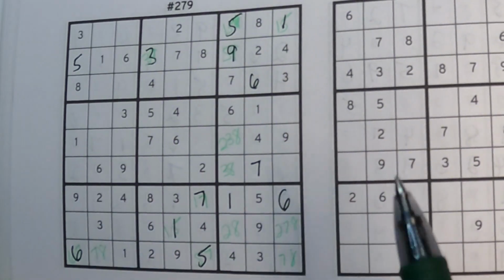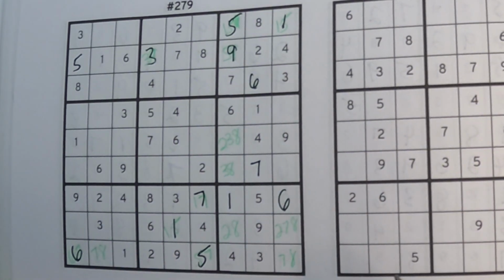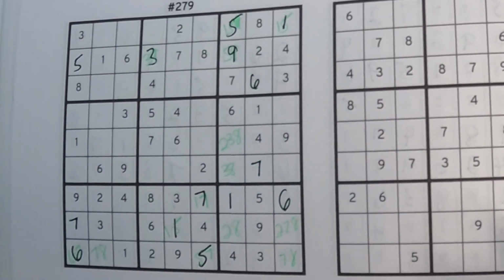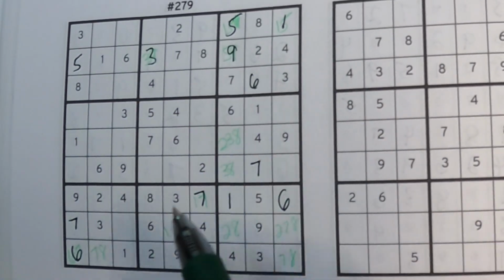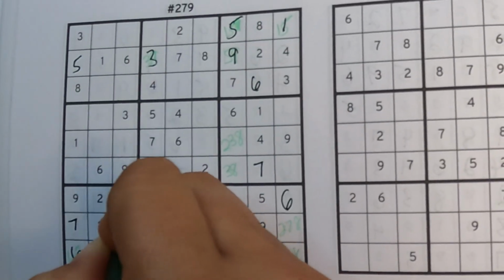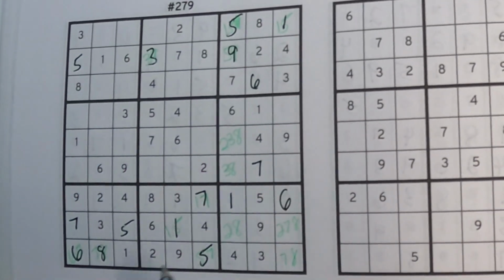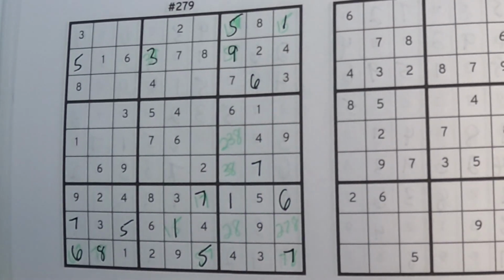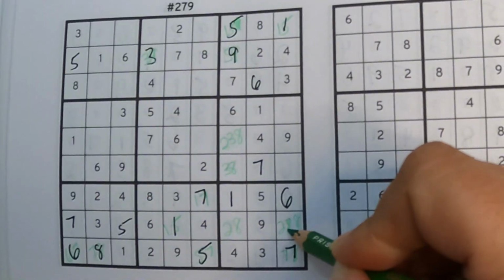For this box now, we're missing 5, 7, and 8. We've got a 5 and 8 here, so this is our 7. That makes this our 8, 5. That 8 makes this our 7. We can get rid of this 7.